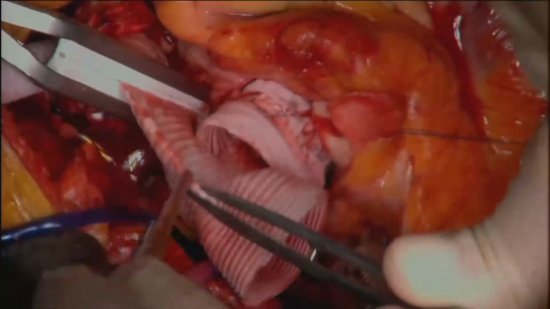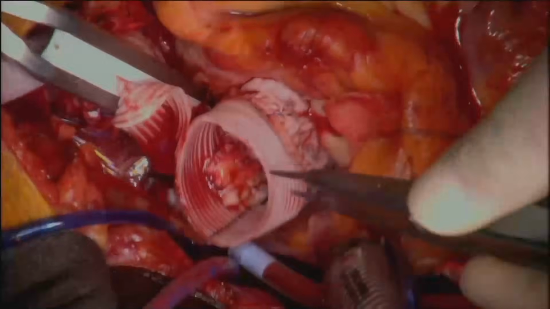The distal and proximal grafts were trimmed to the appropriate size.